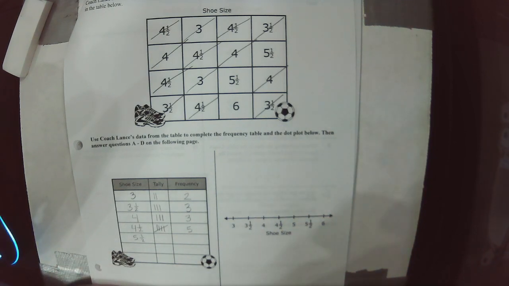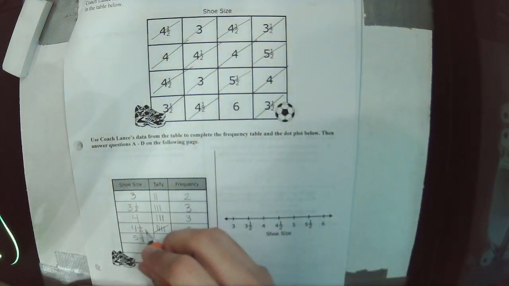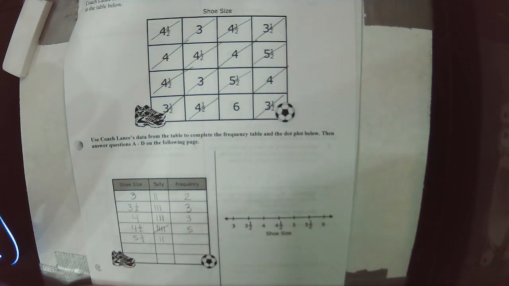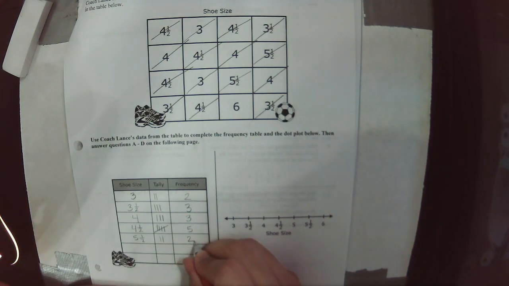How many players on the team wore a size 5.5 shoe, Christopher? 2. 1, 2. So they get 2 tally marks, and the frequency is 2.